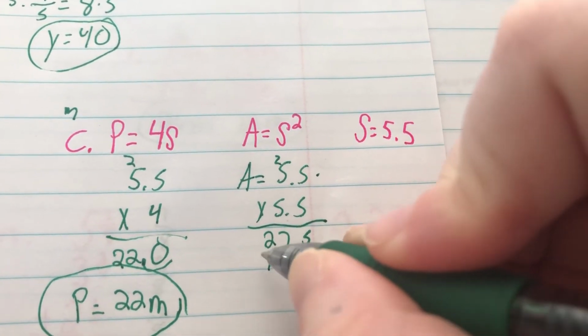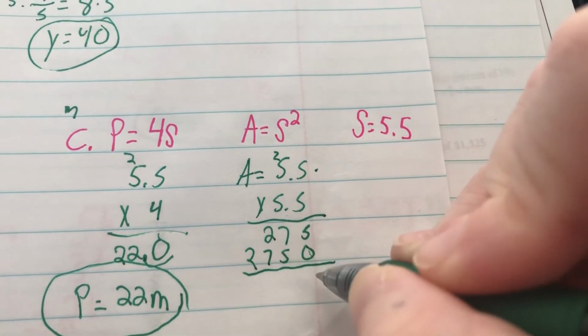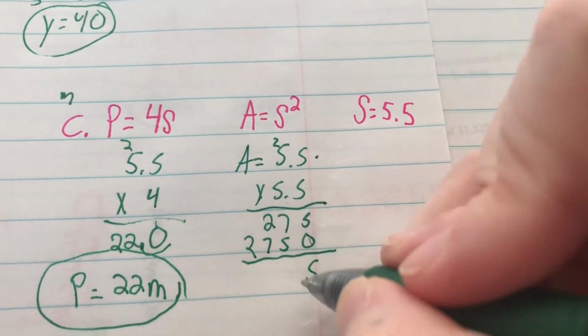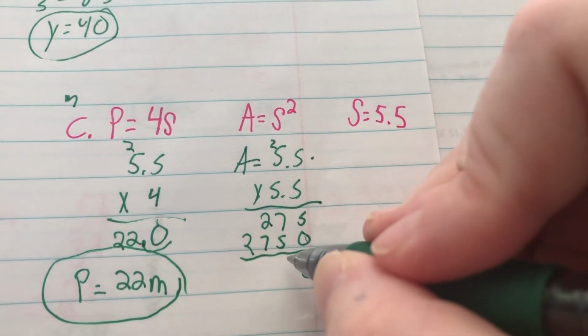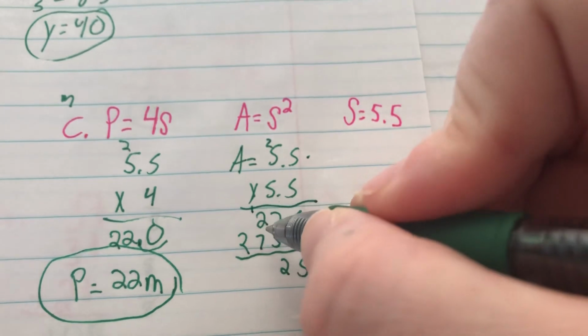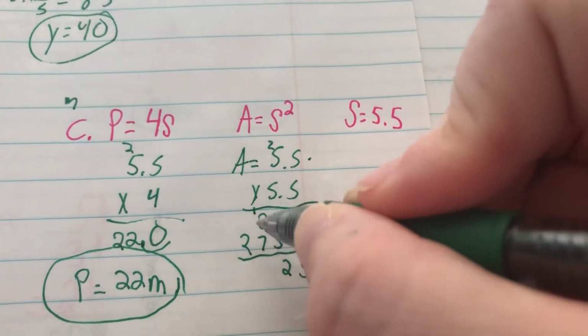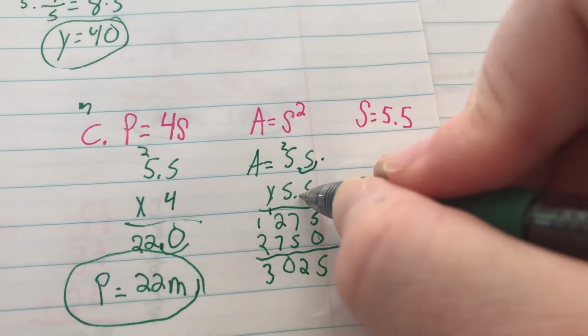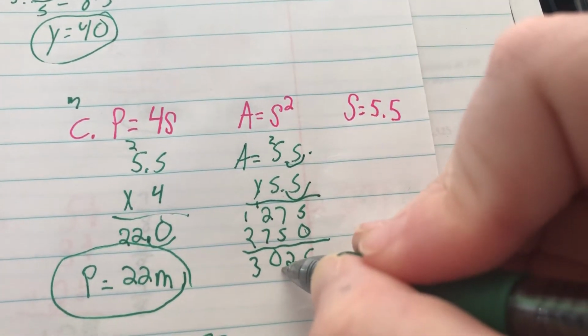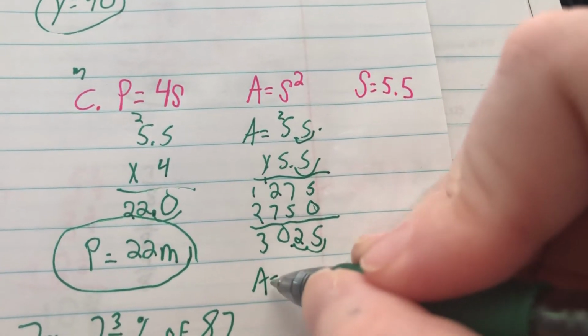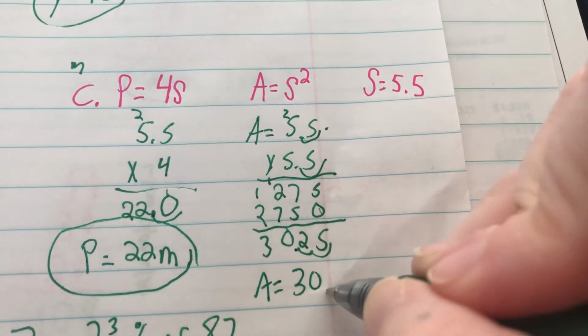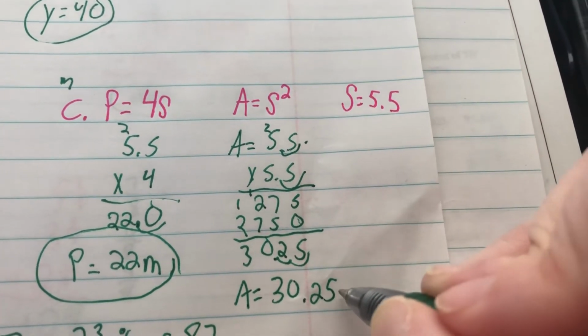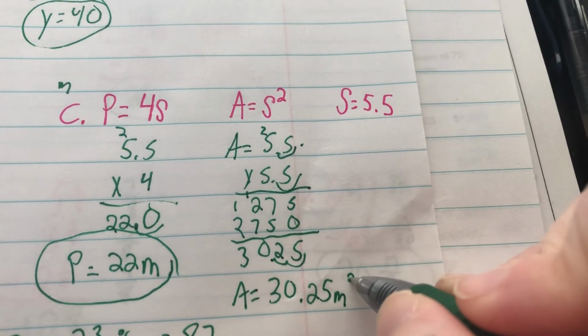So 5, 7, 2. 5 plus 0 is 5. 7 plus 5 is 12. 7, 8, 9, 10. 2 plus 1 is 3. My area is going to equal 30.25 meters, and since this is area, it's going to be meters squared.